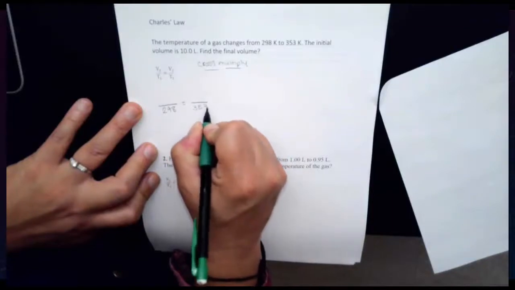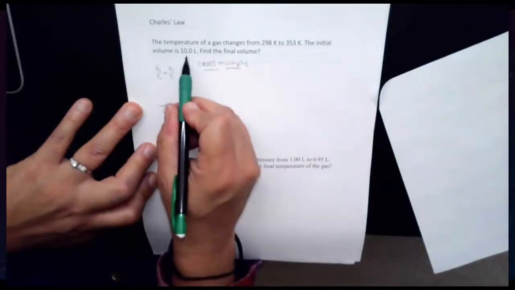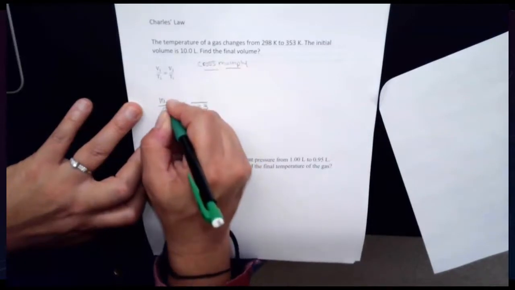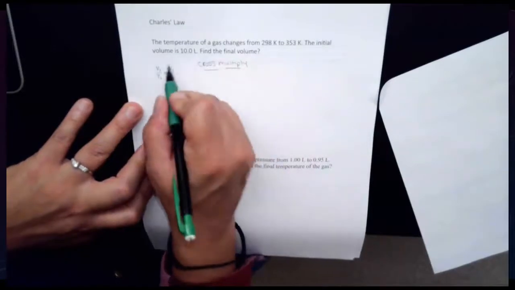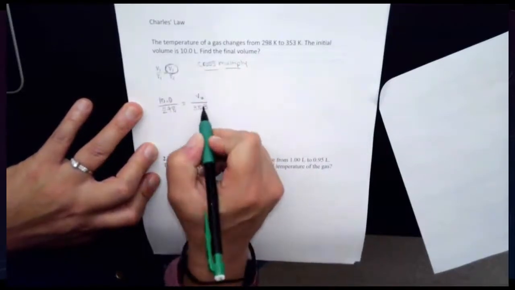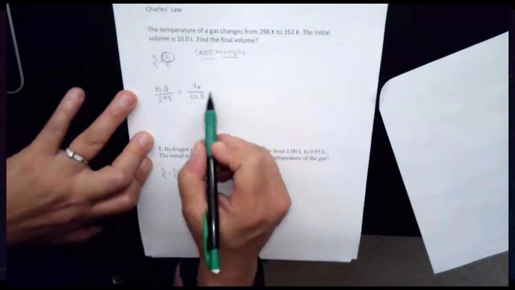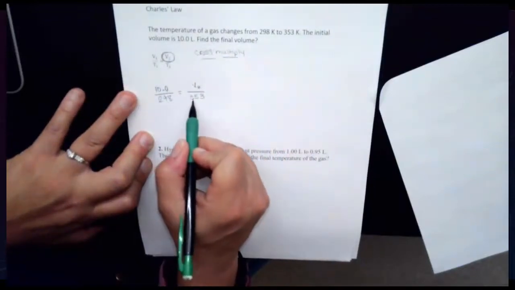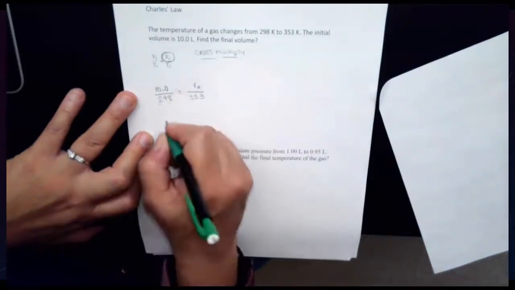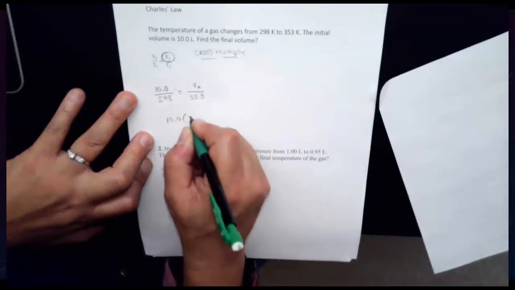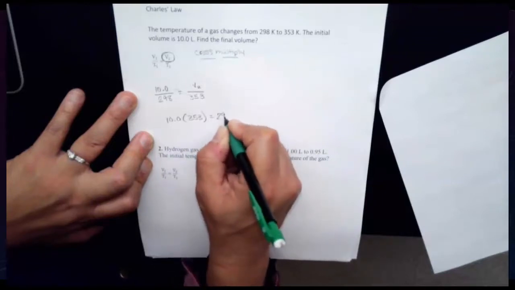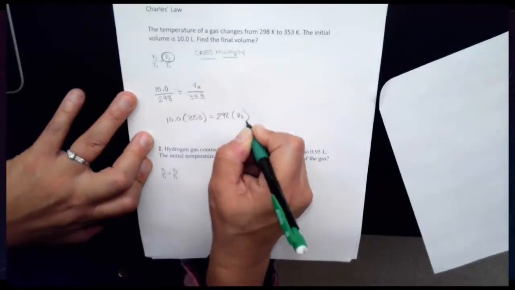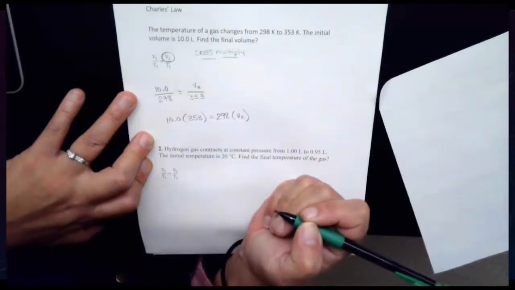So fill in the spots in your equation. The initial volume is 10.0 liters. We want to find out what the final volume is. So this is what we're looking for in this particular equation. So here's how you do this. When you cross multiply, you're going to take 10 times 353. You're going to multiply in this direction, right? So take 10.0 times 353 equals 298 times the final volume.